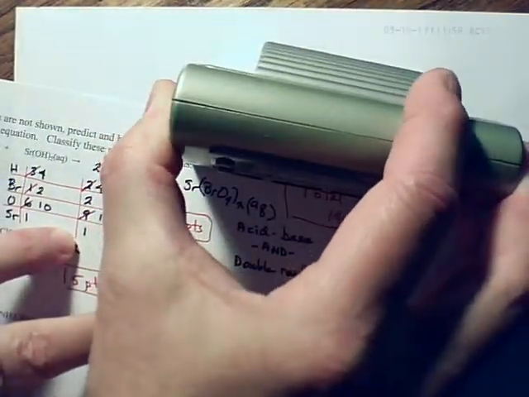Let's see. The only kinds of reactions for which you have to write complete and net ionic equations are single and double replacement reactions. Okay? Now, double replacement includes acid-base.